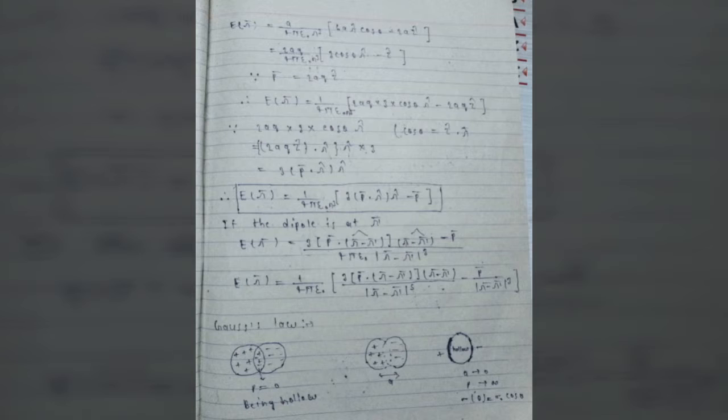So combining all this, I can write E at r as 3 P dot r minus P over 4 pi epsilon 0 r cubed. This is the expression for a dipole sitting with any orientation now at the origin, because now I am taking the dot product, so it does not really matter. Dot product gives me that cosine theta already.